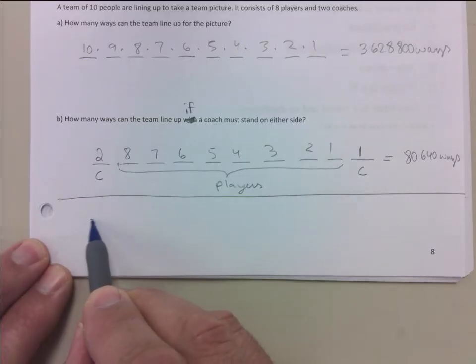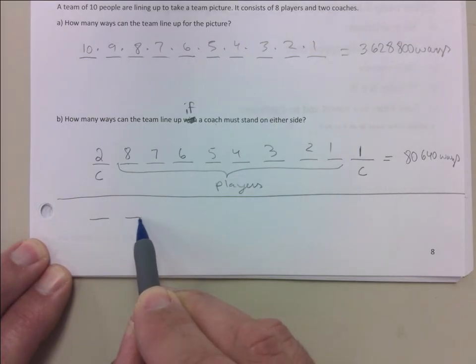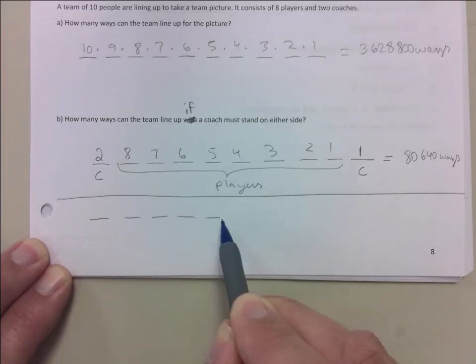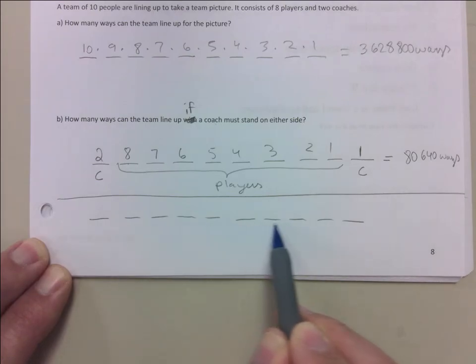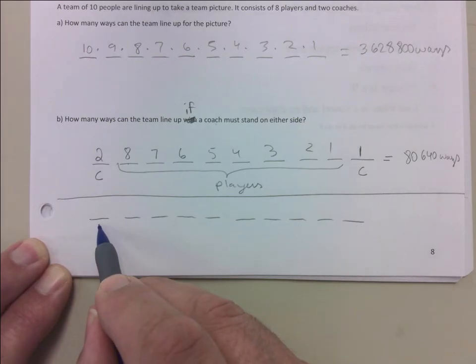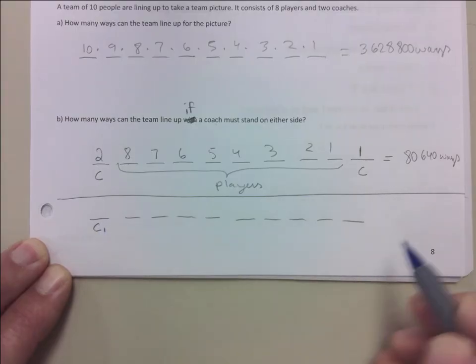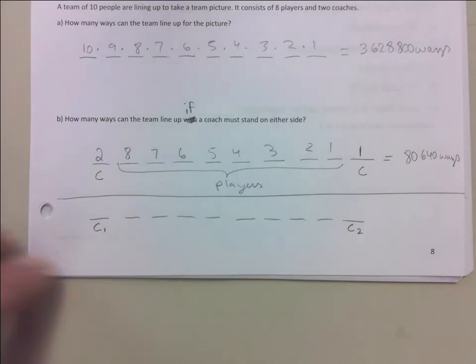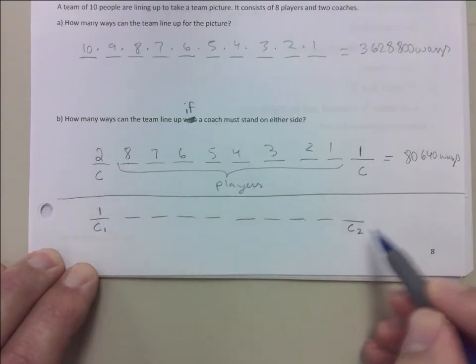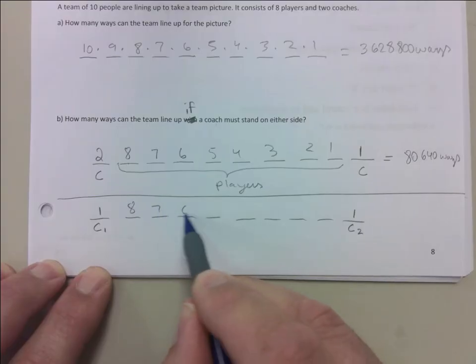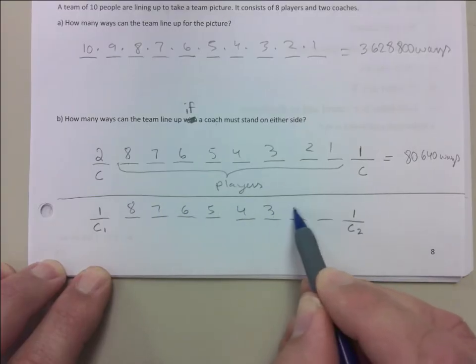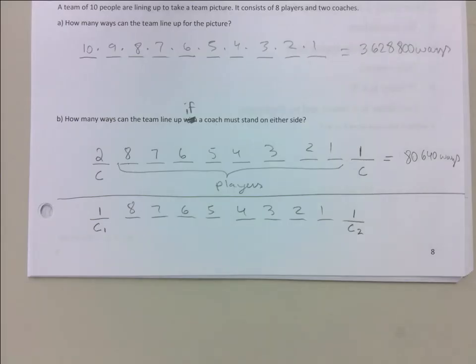So let's assume you've got coach. Let's just make 10 of these. So 5, I would encourage you to do that no matter what. Just do it. 5 and another 5. So let's say you start with coach 1 here and coach 2 there. So they each have a name, right? They're different. Okay, so then you only have 1 here and 1 there. And the rest you fill in with 8 times 7 times 6 times and so forth.